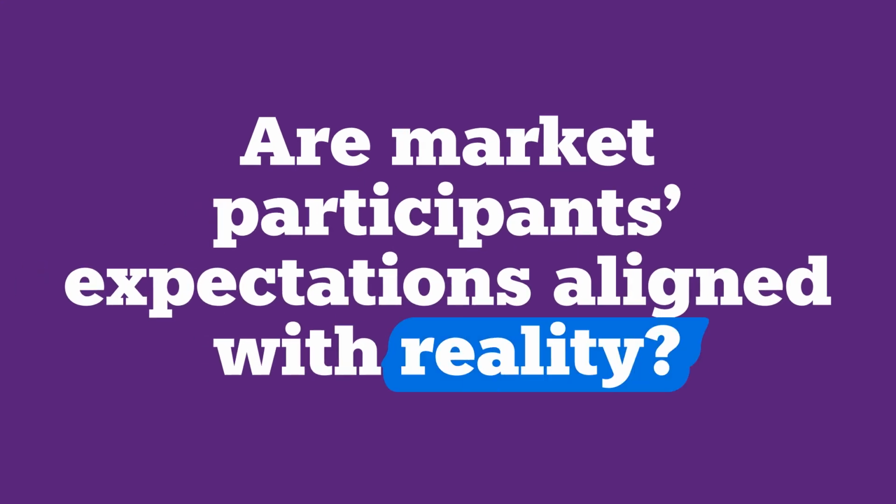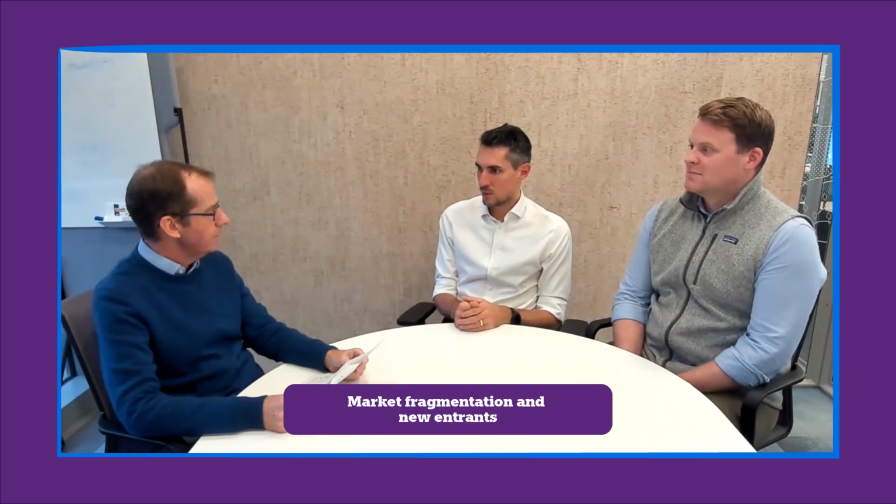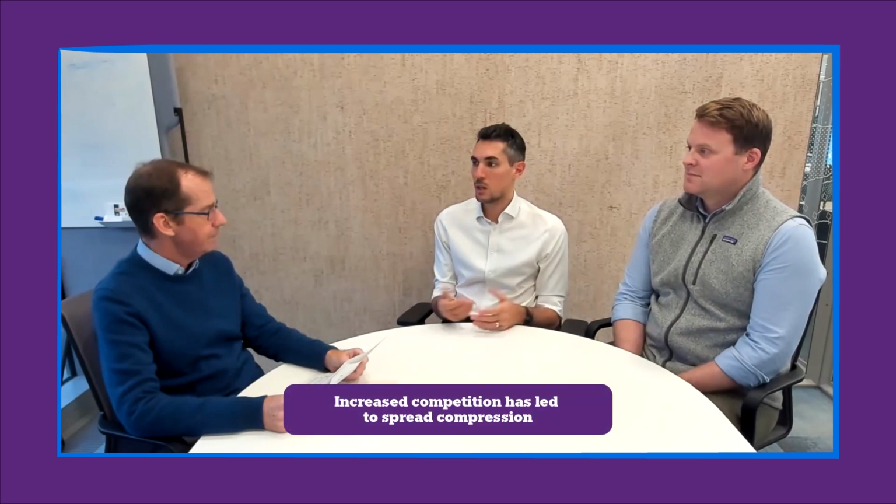And when you look across the market, do you find that market participants' expectations of liquidity and what they can do are aligned with the reality? Market fragmentation and an increase in the number of new participants in the market has meant that the spot market has become a lot more competitive in recent years. And that increased competition has led to spread compression in order to win client volume.